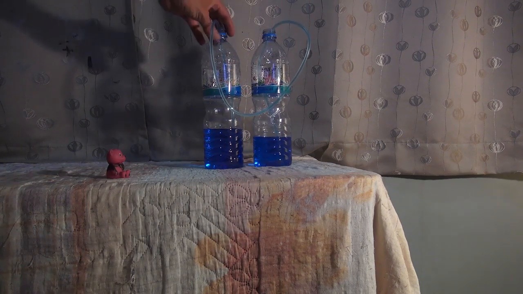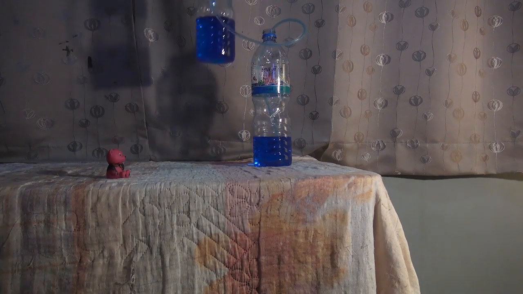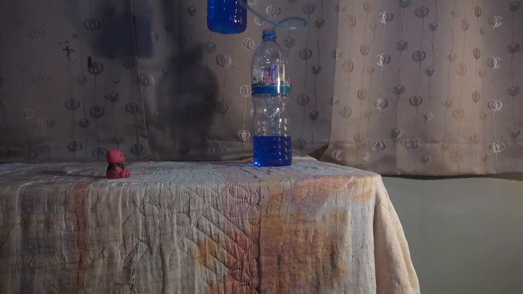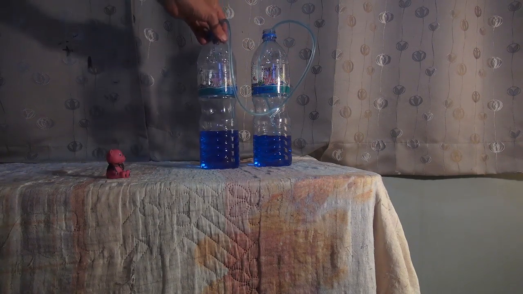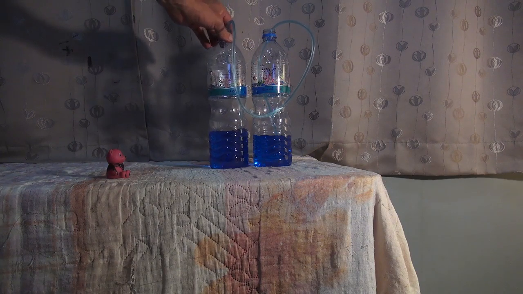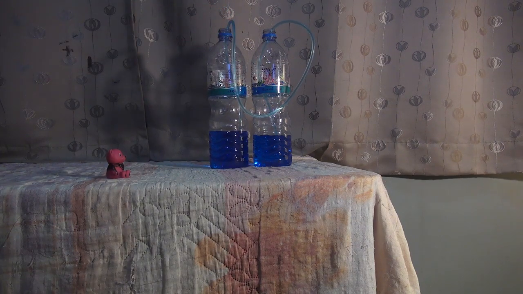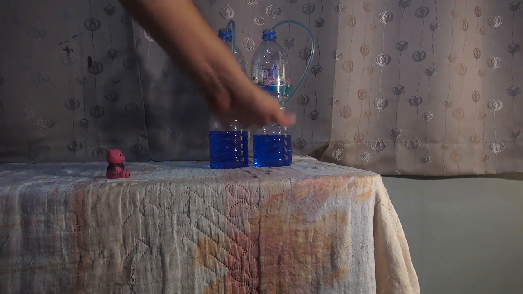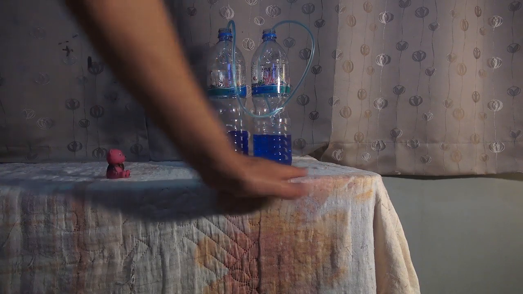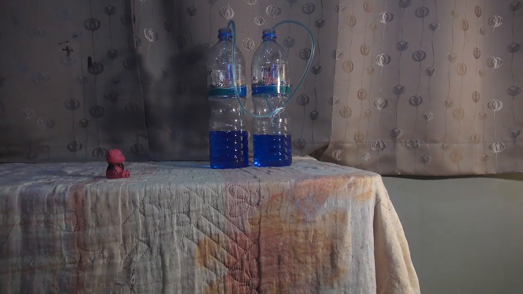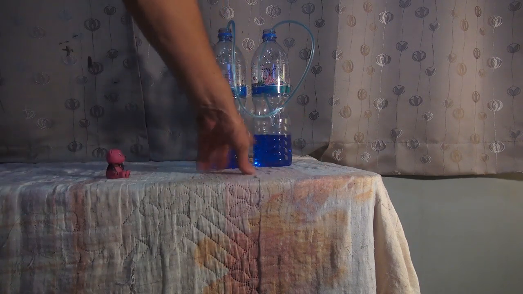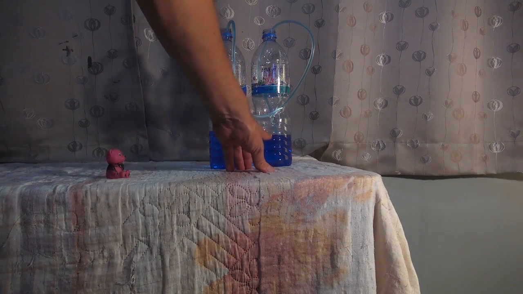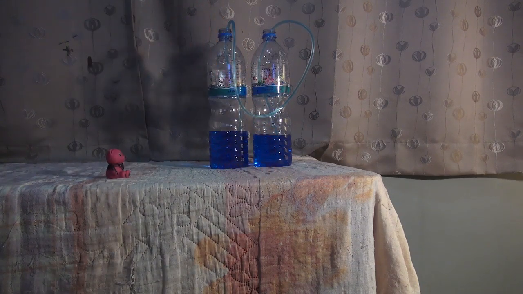So we can re-establish that equilibrium by doing the same to the other bottle. And if you leave them like that, eventually they will reach the same level. So again, this is a practical way of determining that the surface is level. The water in both these containers will fill up to the same level in each of the containers.